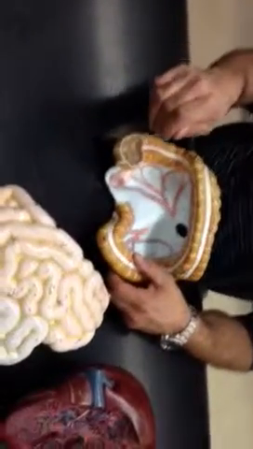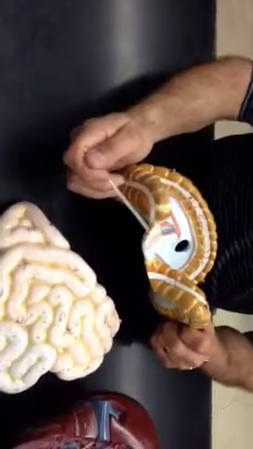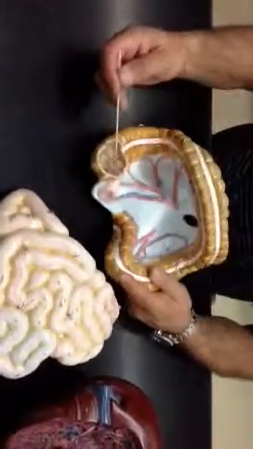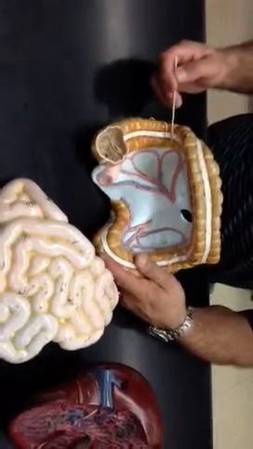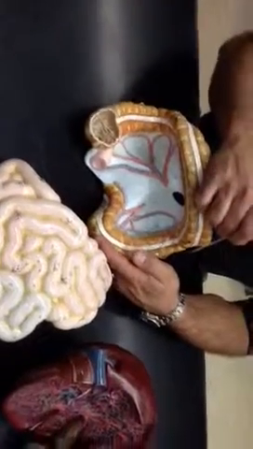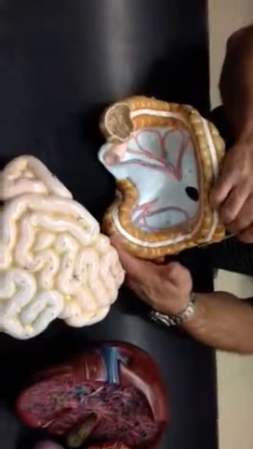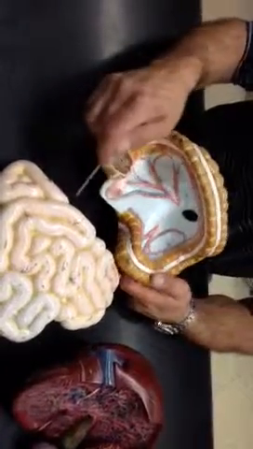First portion of the large intestine. This is the appendix right here, painted on. Ascending colon, it bends, called the flexure, hepatic flexure. Okay. Transverse colon, which bends again, called the splenic flexure. Okay. Descending colon, sigmoid. The rectum and anus are not shown.